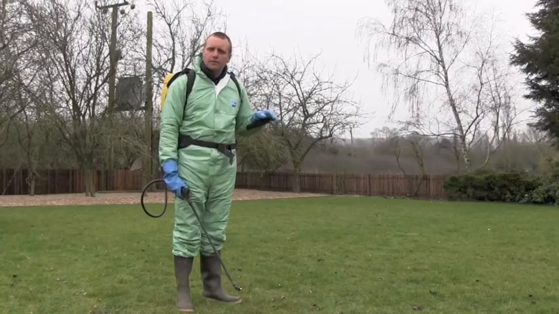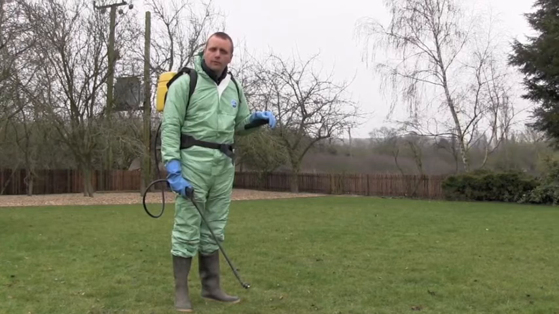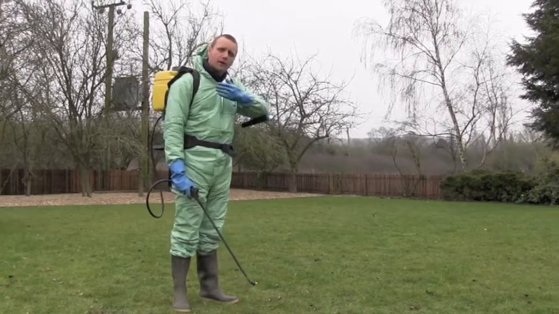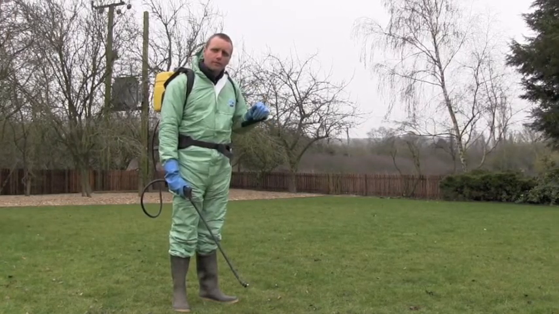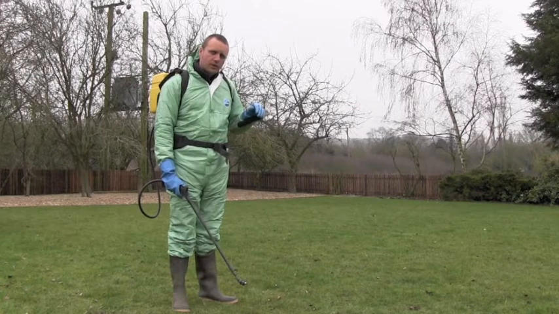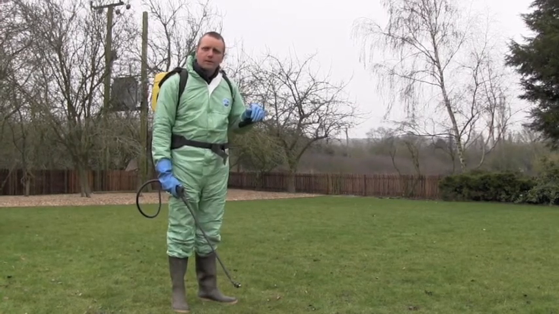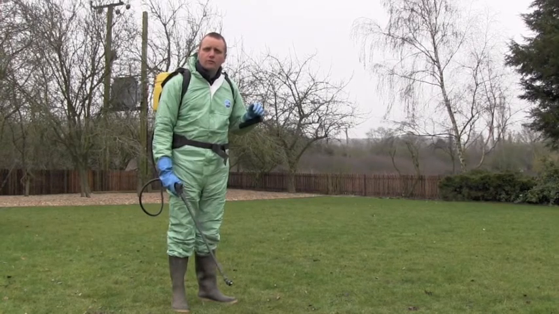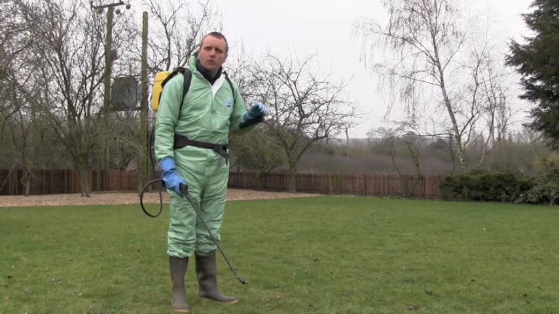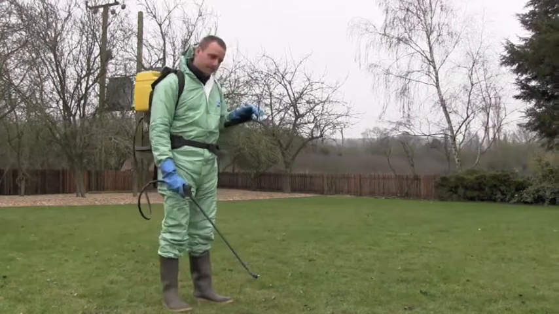In certain circumstances we would apply a liquid fertiliser using a knapsack sprayer just like the one I'm wearing. The fertiliser is taken in directly through the leaf of the grass plant, and a decision as to whether to use a granular or liquid fertiliser will be made by your Lawnscience technician.